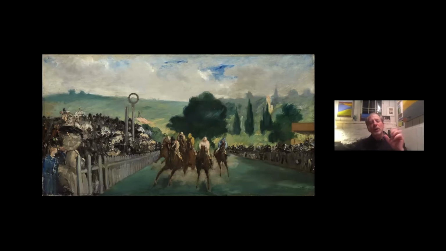So why does this work? It works because it's a simpler idea. There's less information. It's much more unified than the Meissonier. And I can tell you, I've stood in front of both of these paintings, and this one is the one that's exciting because it's a very original idea to paint horses galloping at you as fast as they can and make you feel you're about to be trampled by a bunch of horses.